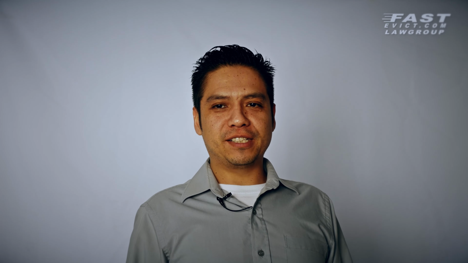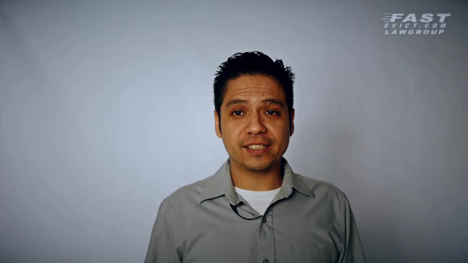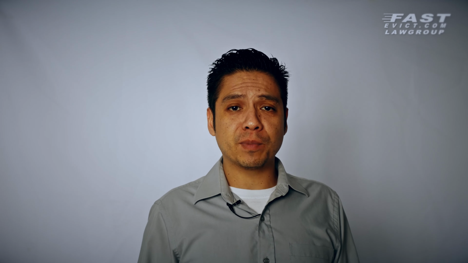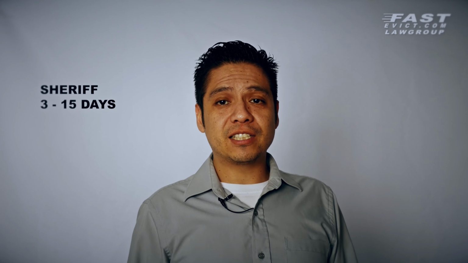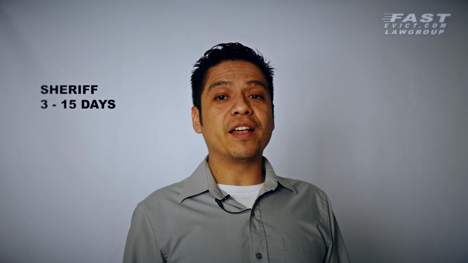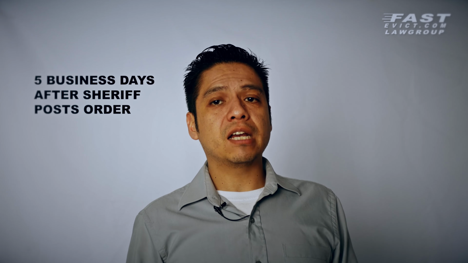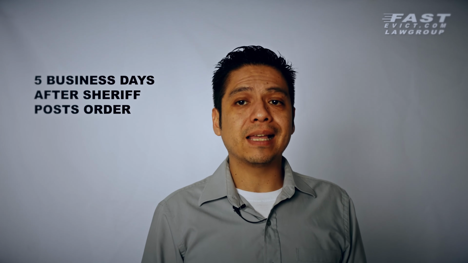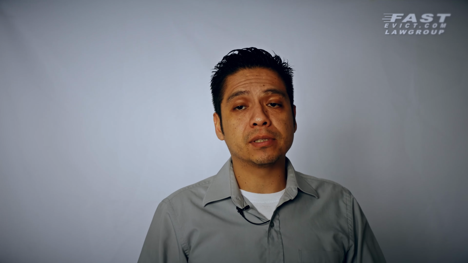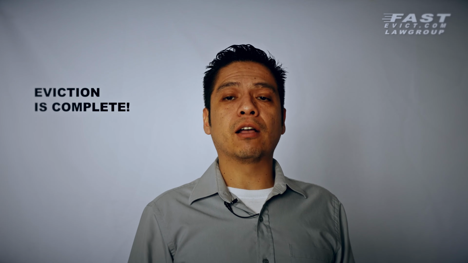Once the writ of possession is acquired, after you've won your case or the case goes into default judgment, the sheriff typically has 3 to 15 days to post a copy on the eviction property. After the 5 business days have expired, the sheriff will forcefully remove the tenants if they have not vacated the premises, and your eviction is now complete. Next, we'll cover a few tips, tricks, and things to keep in mind so your case doesn't get delayed.